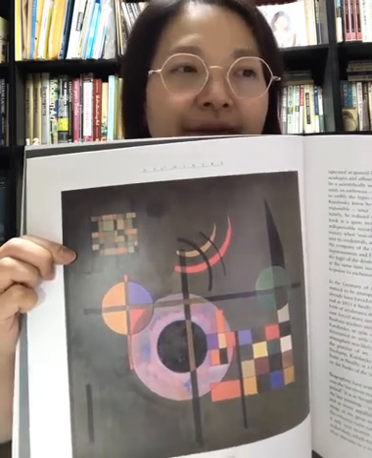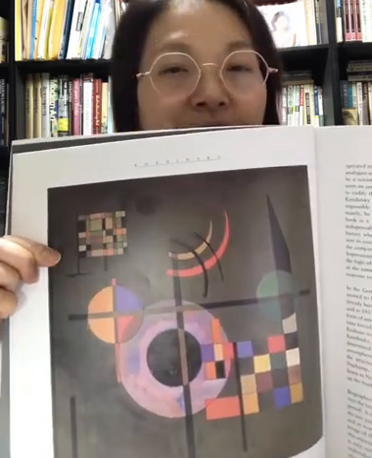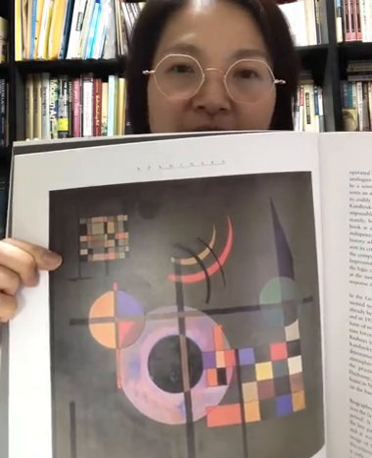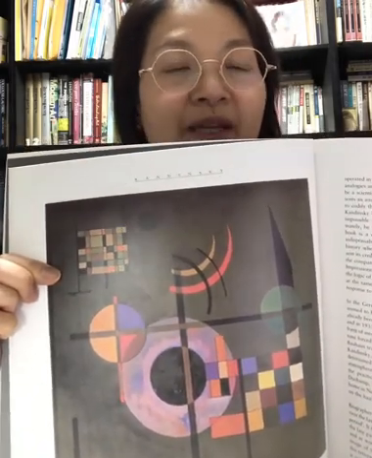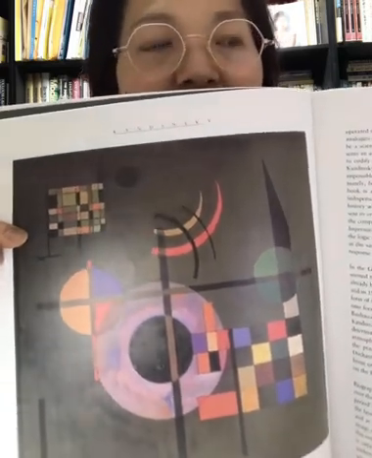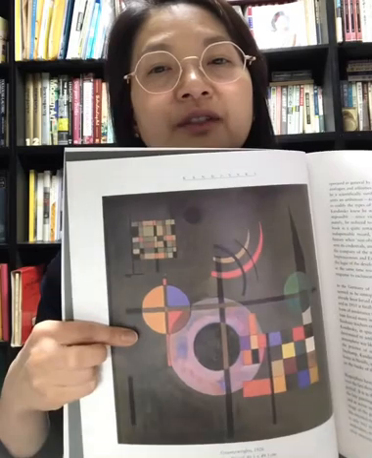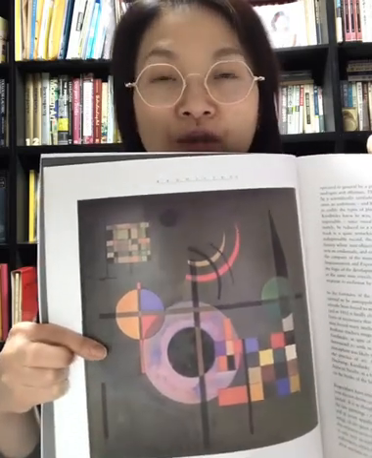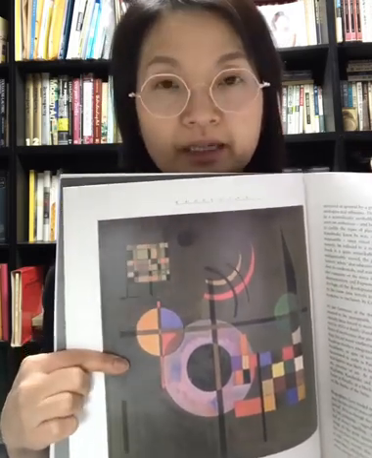Okay, however, he really focused on either shapes or free form, organic shapes, and then the colors. He pretty much focused on the bright colors. Sometimes, in this case, he used a darker tone on the background, but some of his paintings have a very bright tone of background.